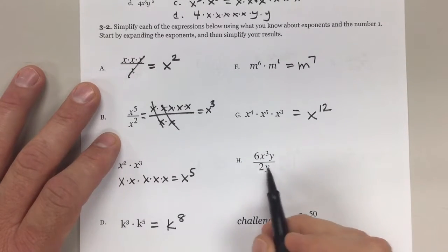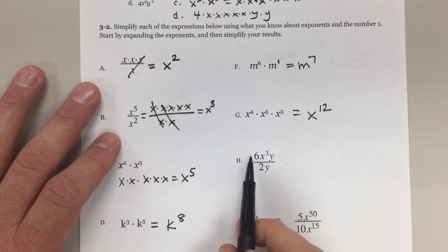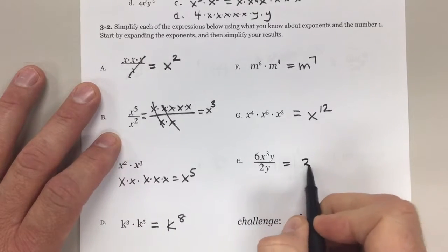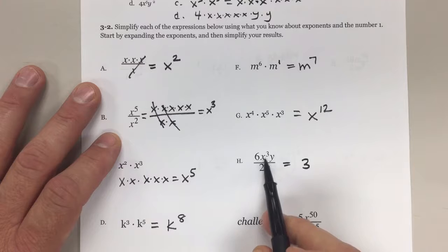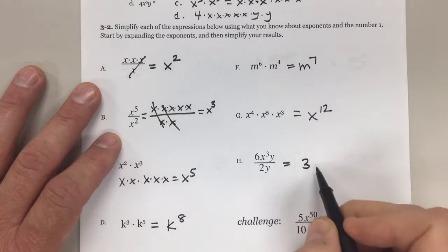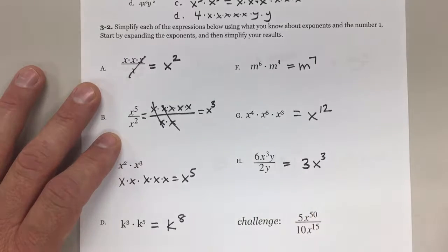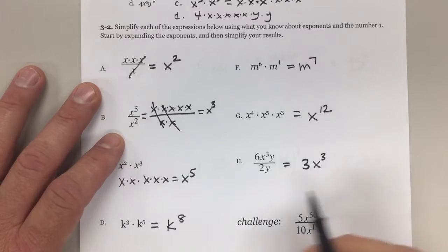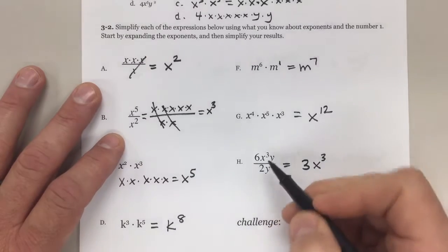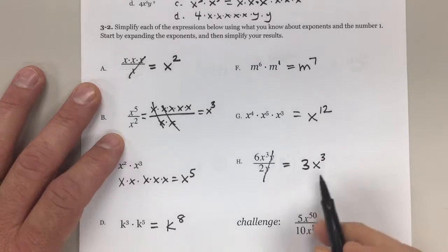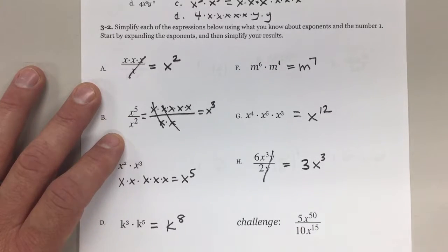For this one, another division problem. 6 divided by 2, of course, is just 3. Now I have an x to the third on top and no x's on the bottom. So there's nothing I can do with that, because all of our rules require that the base of the exponents be the same in order to use them. Now I do have a y over y, which both cancel out, so that's my final answer.